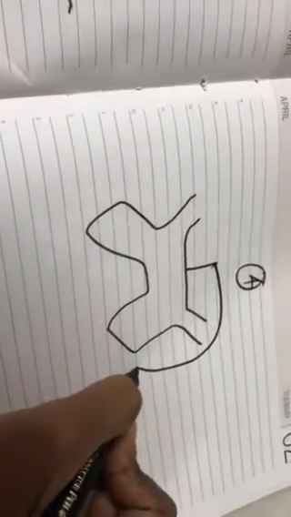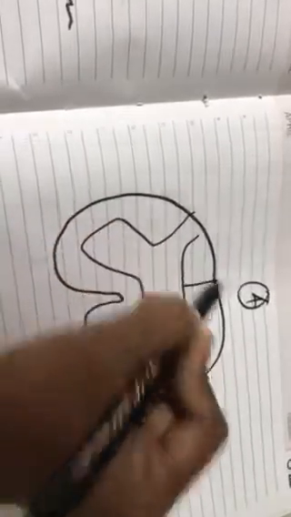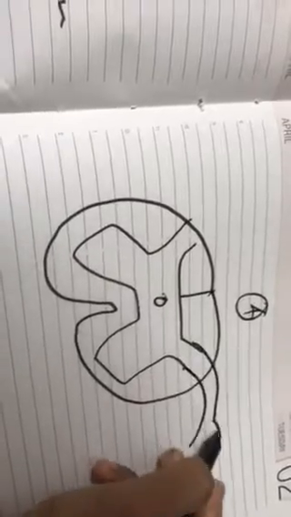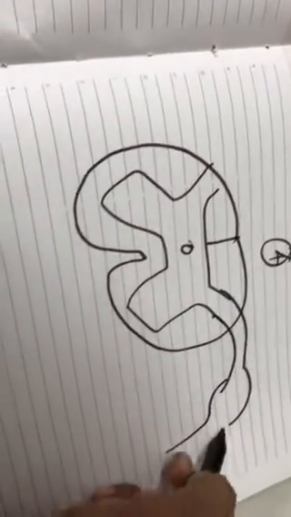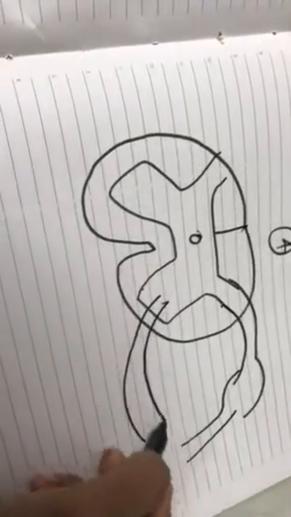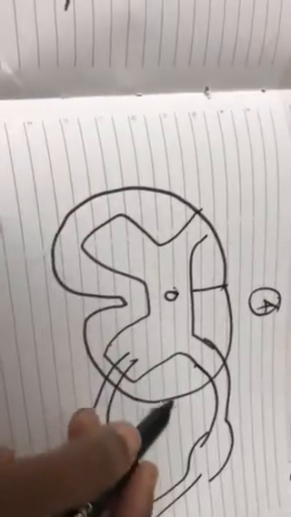Number 1, here I have drawn the anteromedian fissure. Central canal I have drawn. Here I have drawn the posterior root ganglion and the nerve. Here also anterior root. This is spinal nerve. Here I have drawn everything.